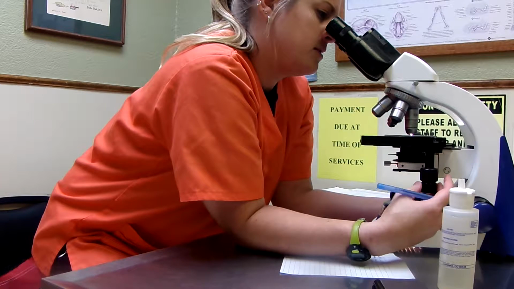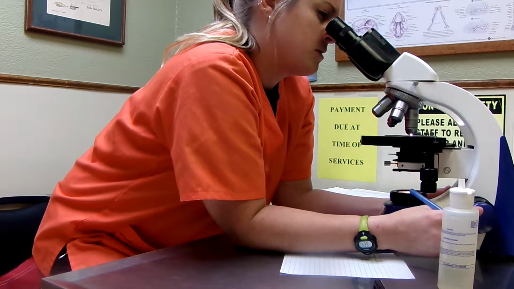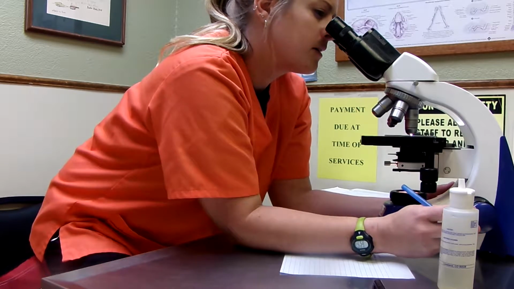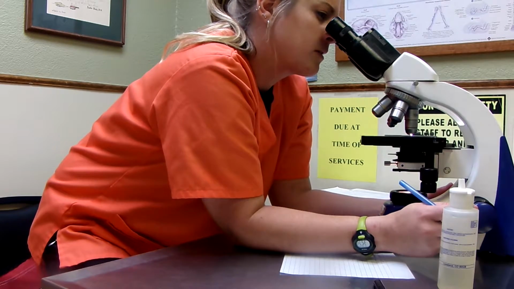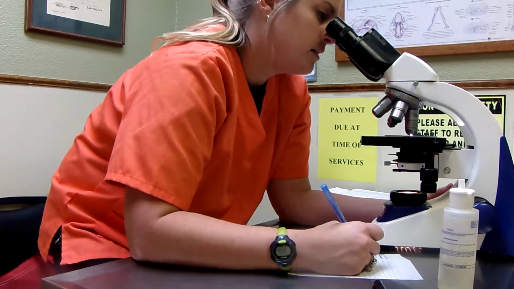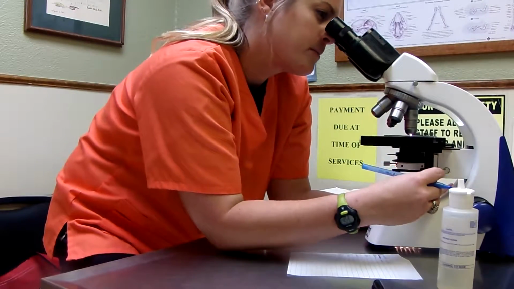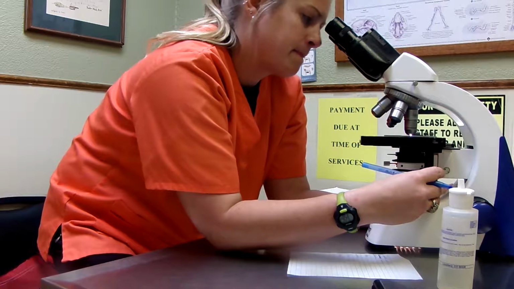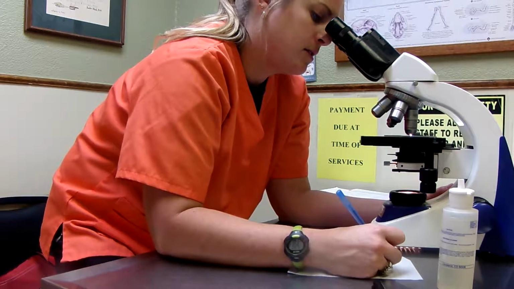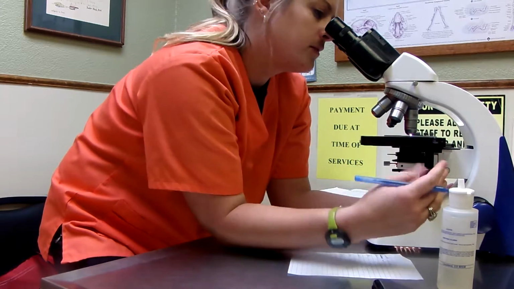Get back up here. Okay. This looks like a leukocyte. There's another neutrophil.